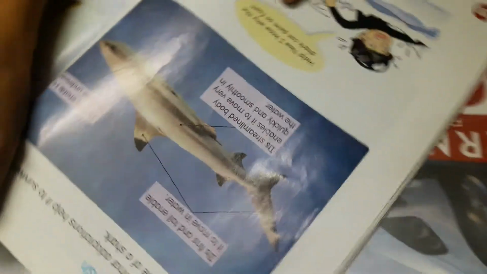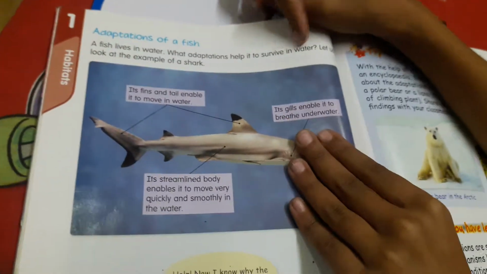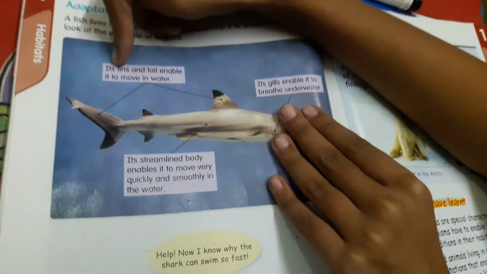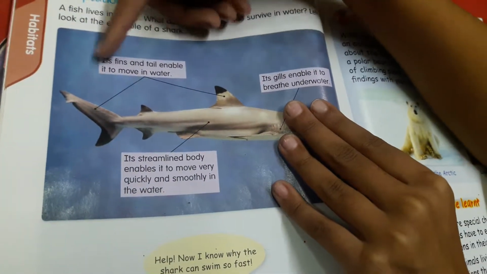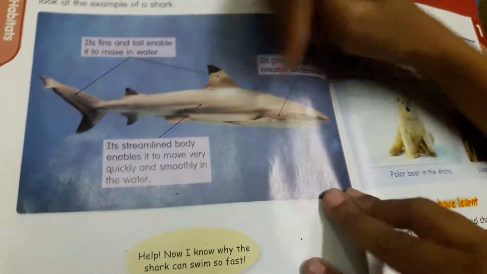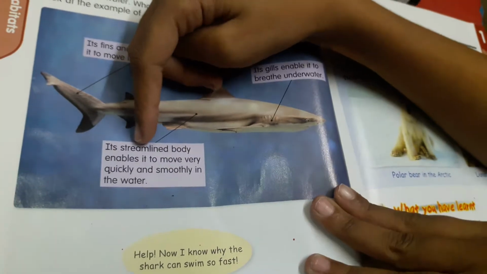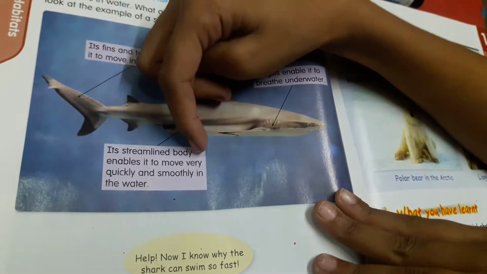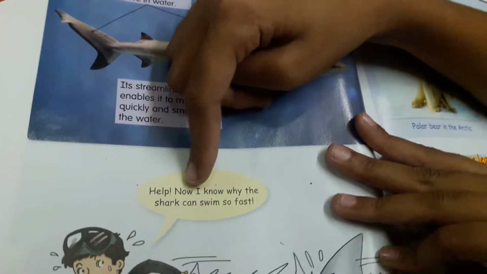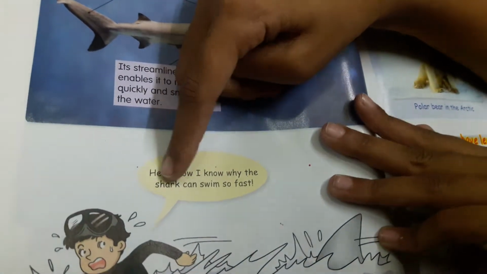Adaptation of a fish. A fish lives in water. What adaptation helps it to survive in water? Let us look at the example of a shark. Its fins and tail enable it to move in the water. Its gills enable it to breathe in the water. Its streamlined body enables it to move very quickly and smoothly in the water. Now I know why the shark can swim so fast.